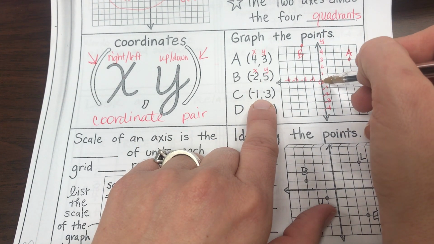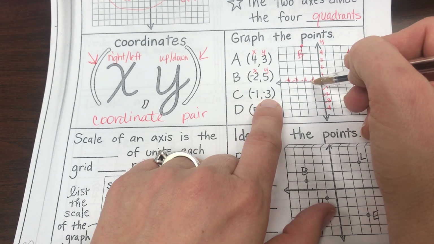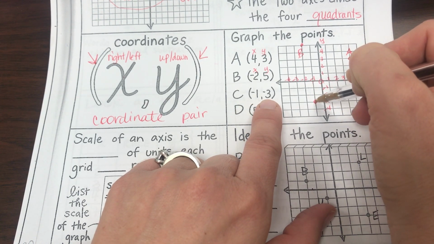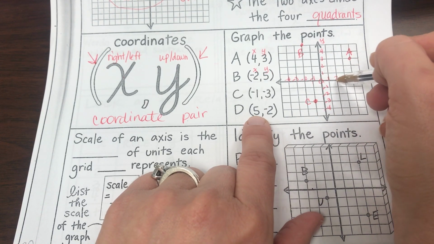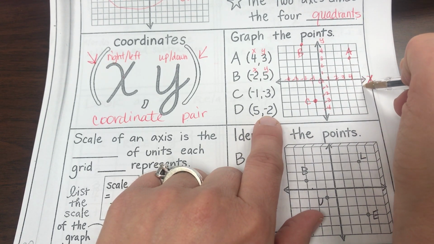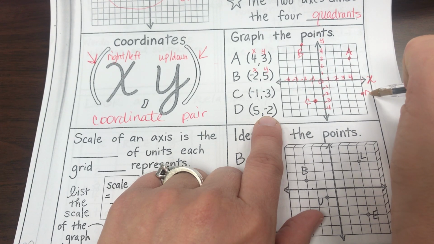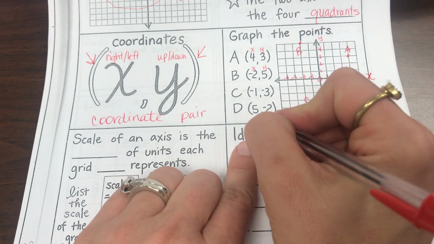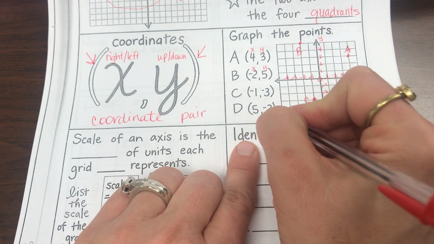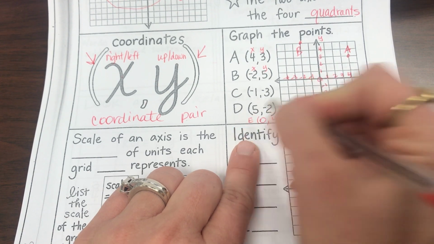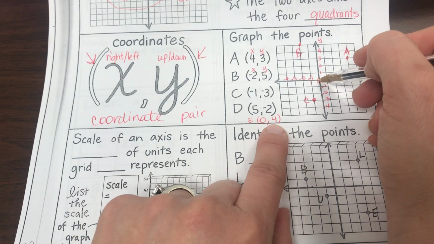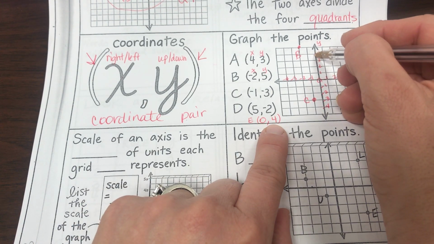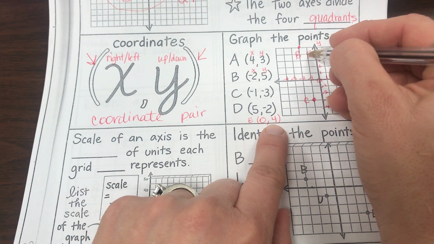Then (-1, -3). So -1, -3. That's C. And then we have 5 to the right and -2. So there's D. If I were to have a (0, 4), and this was going to be E, I would move none left or right, and then I would move 4 up. So that would be my E right here.